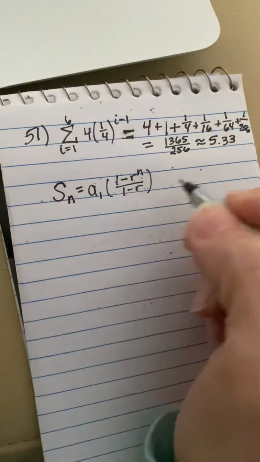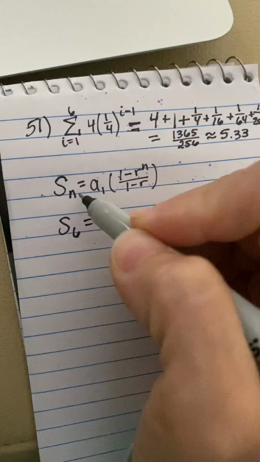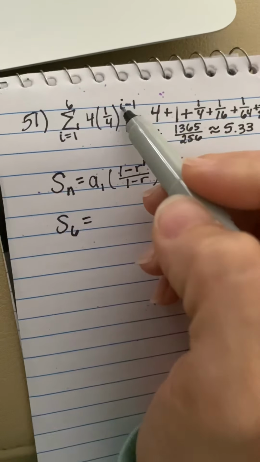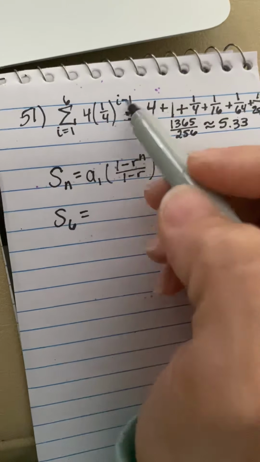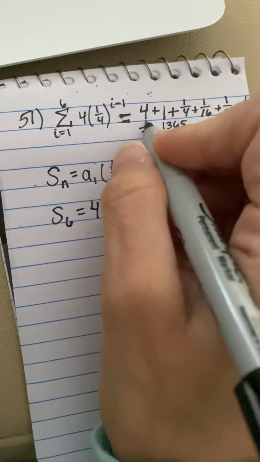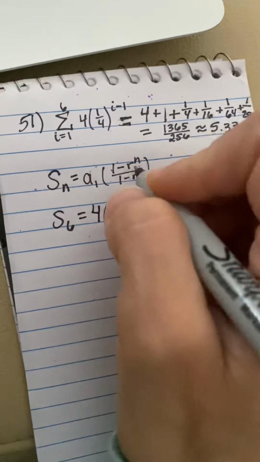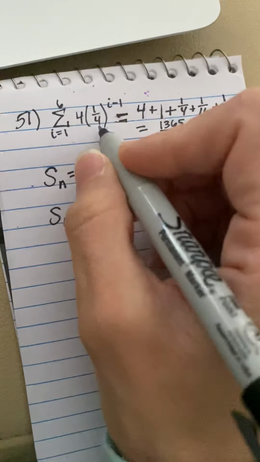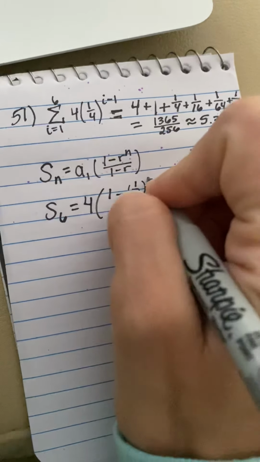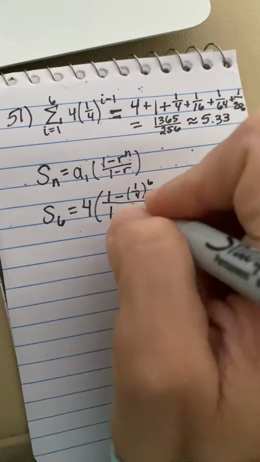And then if we use the summation formula, you're finding the sum of the first 6 terms. Remember, n is the number of terms. So for the sum of the first 6 terms, you need your first term. When you plug in 1, 1 minus 1 is 0, 1/4 to the 0 power is 1, times 4 is 4. That was the first term of this pattern, and that's what a sub 1 means. Times 1 minus r, which is your common ratio, the thing you keep multiplying by, which in this case is 1/4, to the nth power, the number of things you're adding up, which in this case is 6, divided by 1 minus your common ratio.